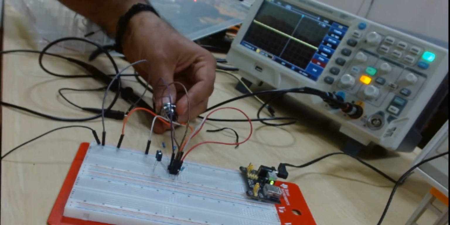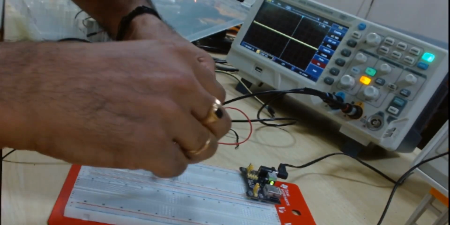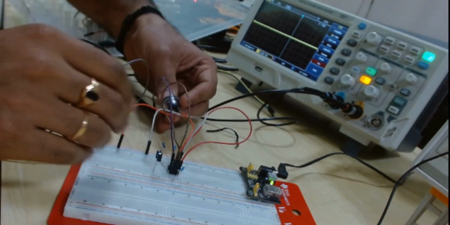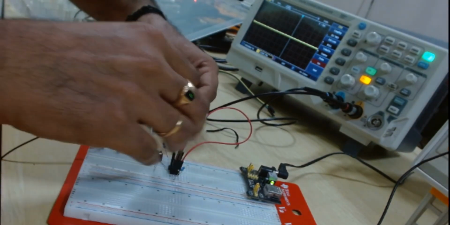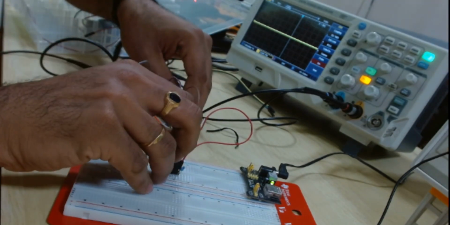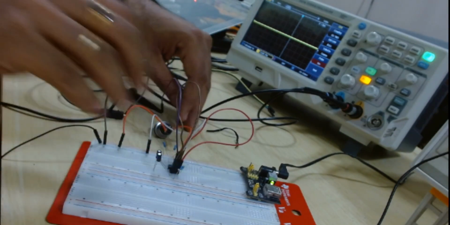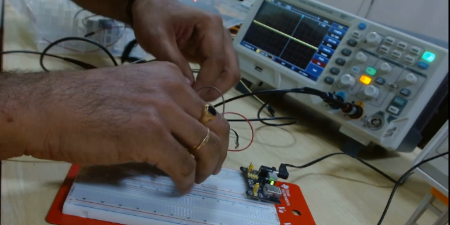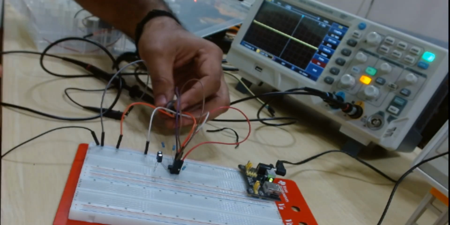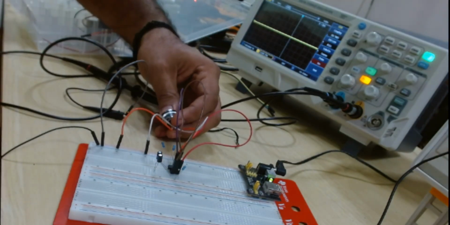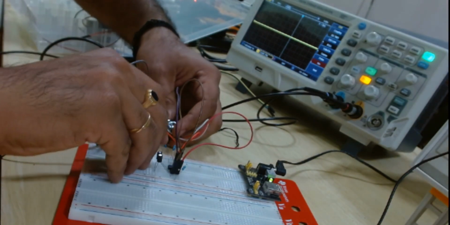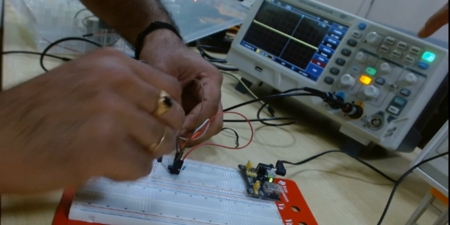First thing is I will see whether the trigger is working or not. Let me check the trigger, that is at pin number 2. I am supposed to get a high voltage, but there itself I am not getting a high value. So that means there is some problem in the connection.